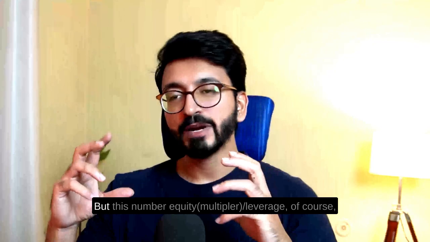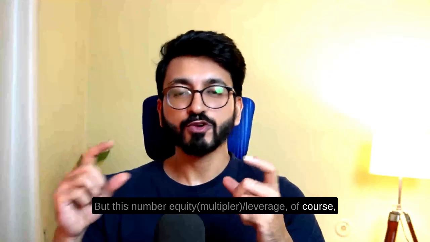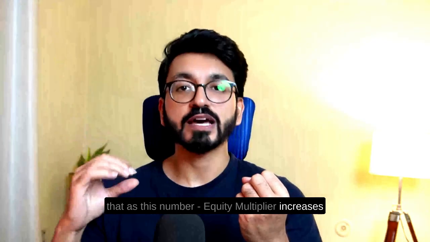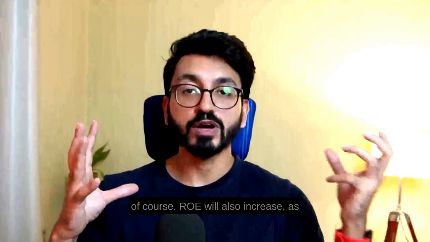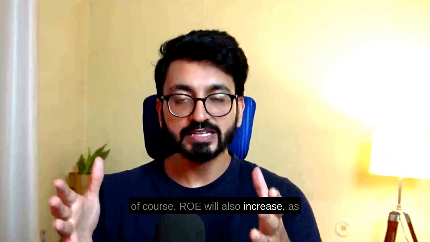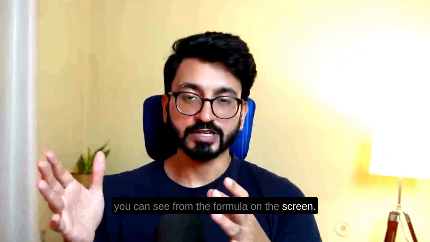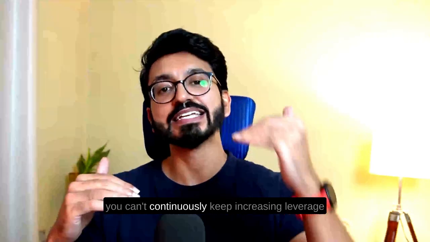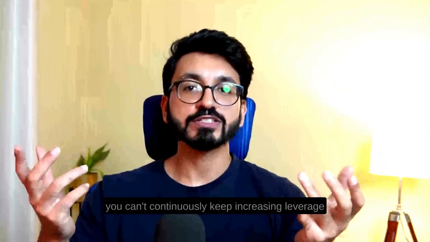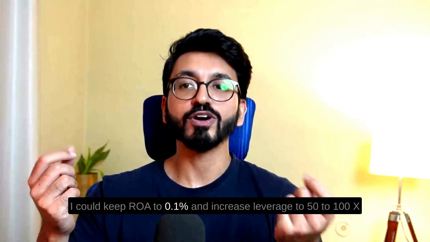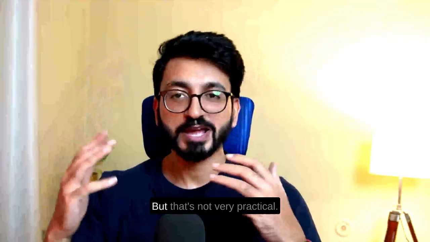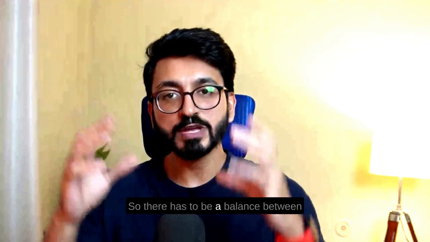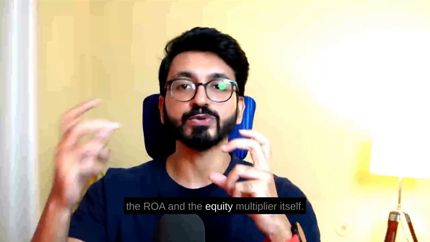But with this equity leverage, as you can see from the formula, as the equity multiplier number increases, ROE will also increase, as you can see from the formula on the screen. But this is a double-edged sword, because you can't continuously keep increasing leverage. Like, I keep ROA at just 0.1% and leverage 50 or 100 times. But that's not very practical. I'm just talking about an extreme example. So there has to be a balance between the ROA and the equity multiplier itself.